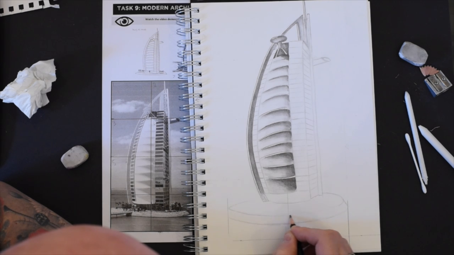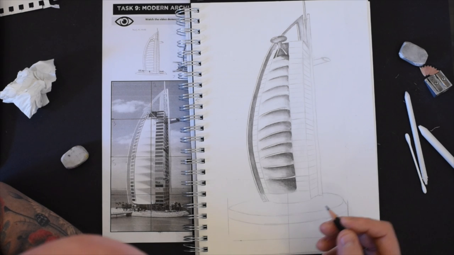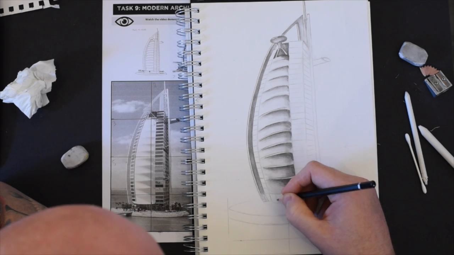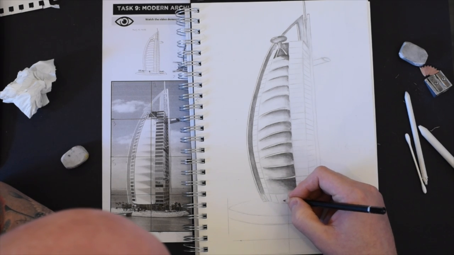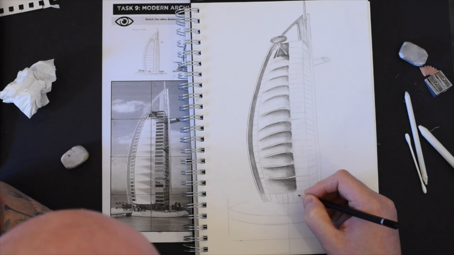So we're not going to worry too much about adding too many trees. If you wanted to do that, you could. However, I'm just going to add some little elements of windows and doors just at the bottom here, just to finish off the drawing.